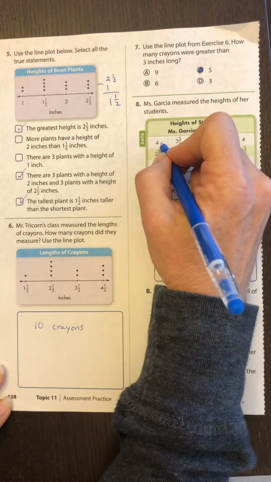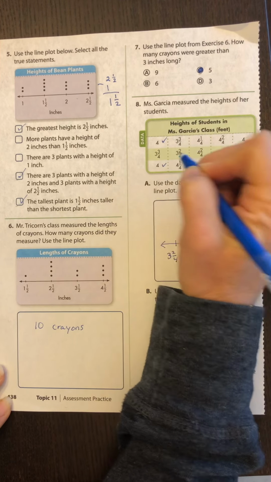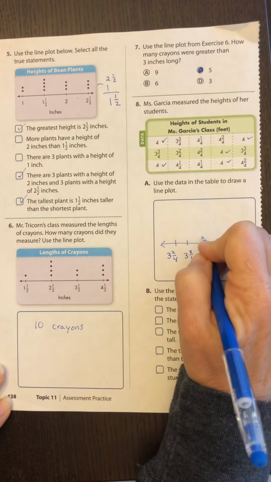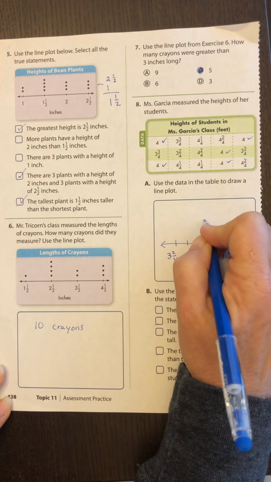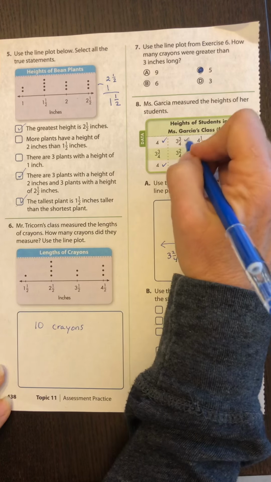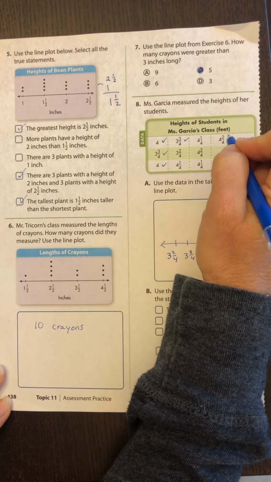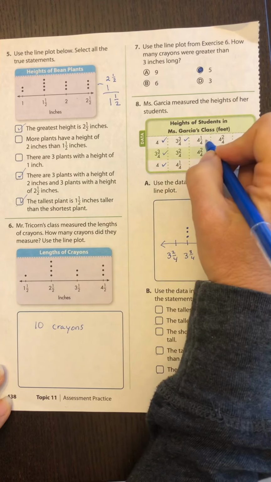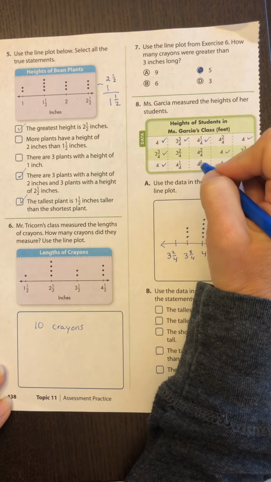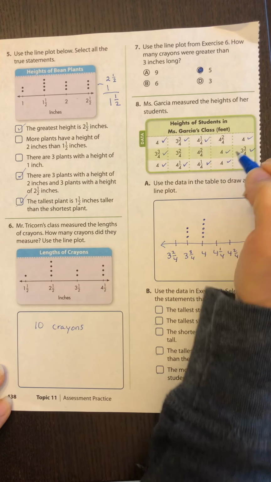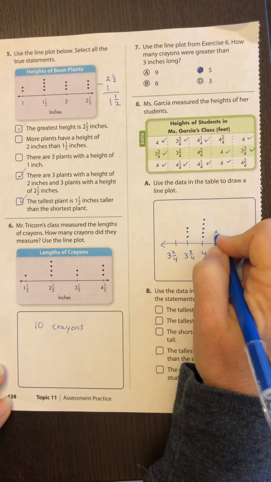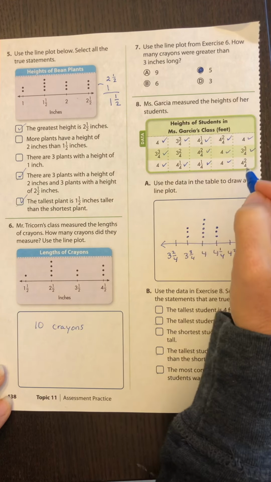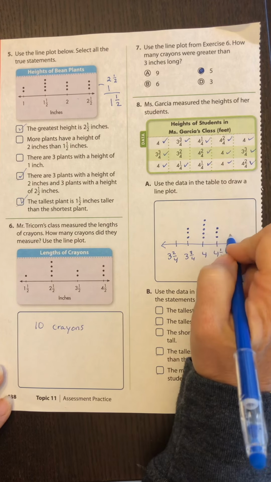So we're going to start here. Another way to do it is I'm going to go for all my 4s. 1, 2, 3, 4, 5. 3 3/4, I have 1, 2, 3. 4 1/4, I have 1, 2, 3. 4 2/4, I have 1, 2, 3 as well.